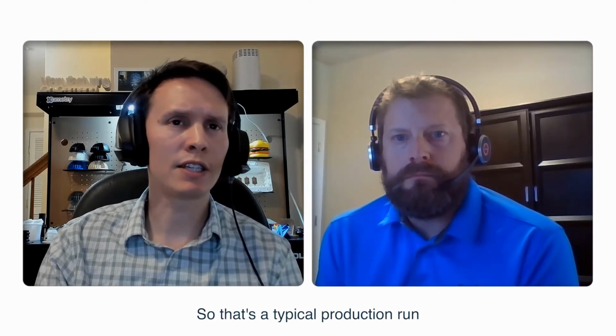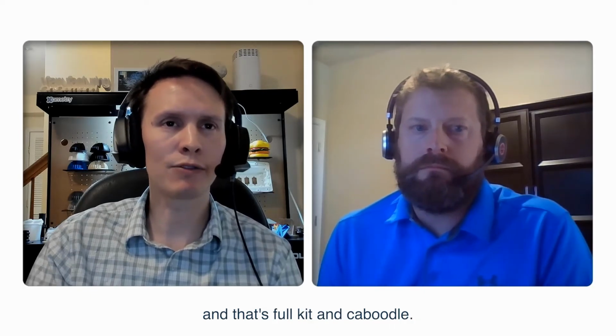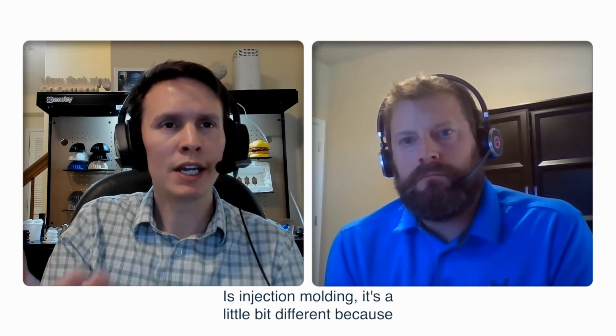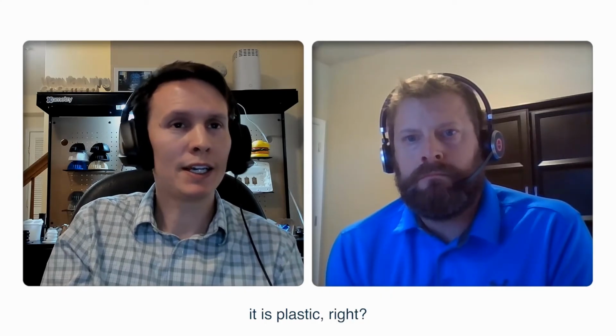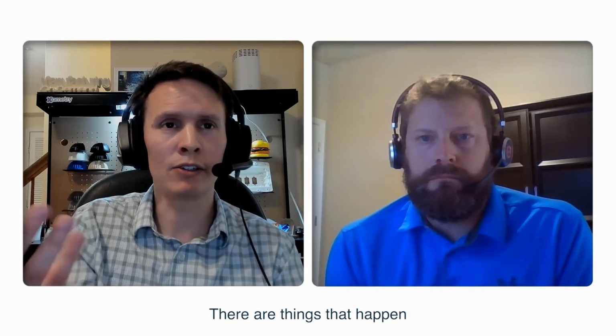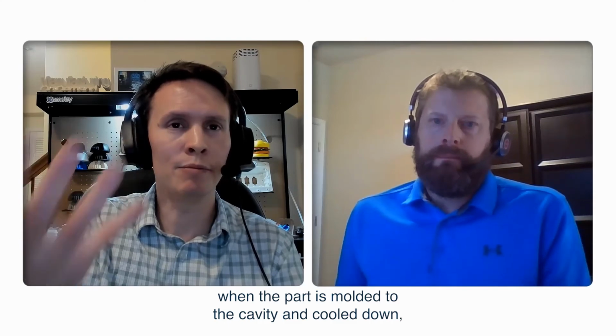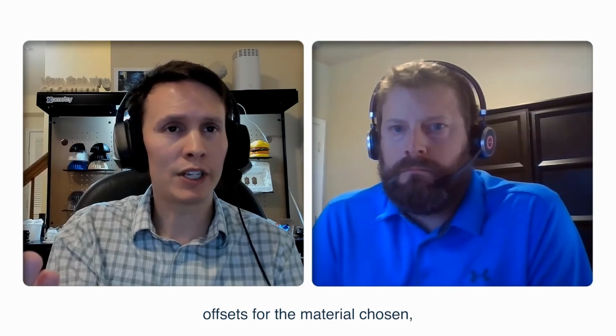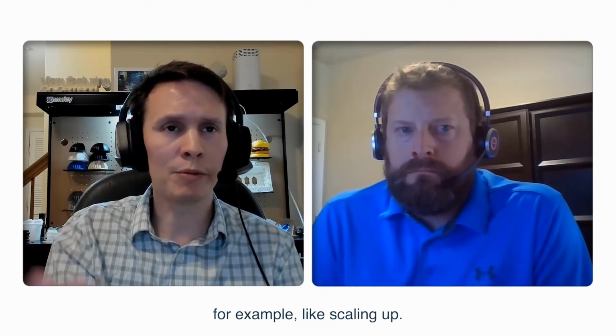That makes sense. So that's a typical production run, full kit and caboodle. And you're getting pieces in the middle, which is something really interesting to talk about too. Injection molding is a little bit different because it is plastic. There are things that happen when the part is molded into the cavity and cooled down, and you're building these cavities based on the CAD design, with offsets for the material chosen, for example, scaling up.